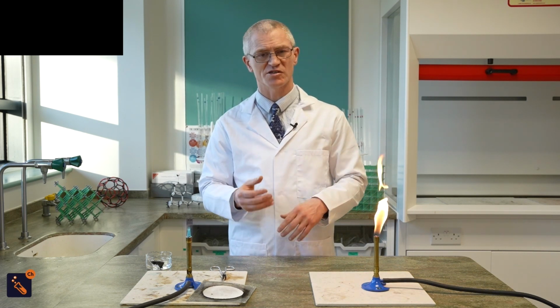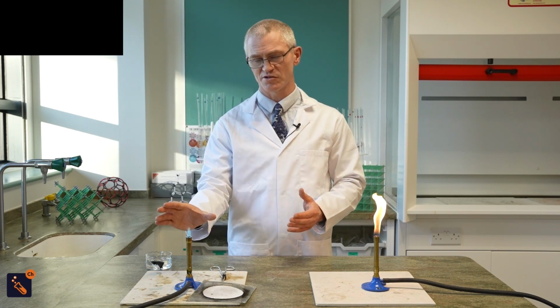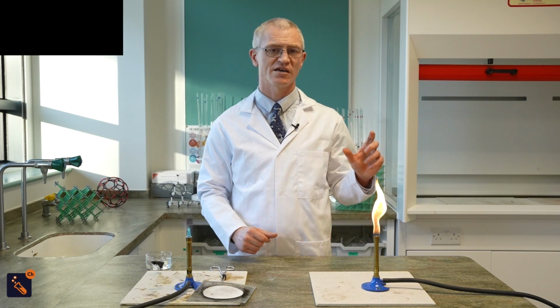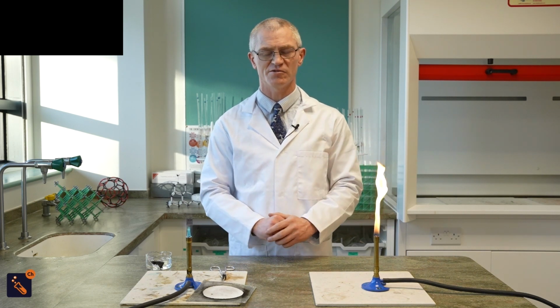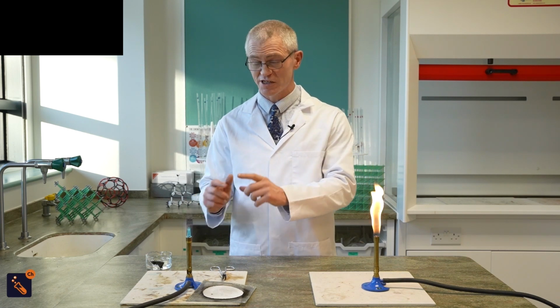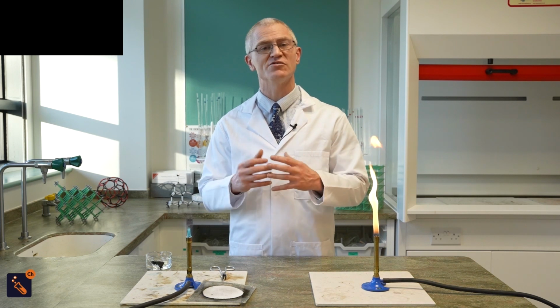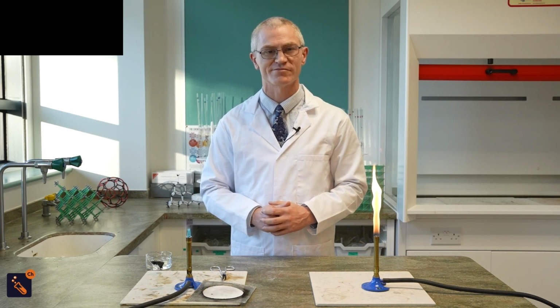So you can see those three products. We've got carbon, carbon monoxide and carbon dioxide. Carbon dioxide is your complete combustion, carbon monoxide and carbon is your incomplete combustion. Now that we've gone over incomplete combustion and complete combustion, okay, it's time for us to go back to the studio where we'll continue talking about alkanes.